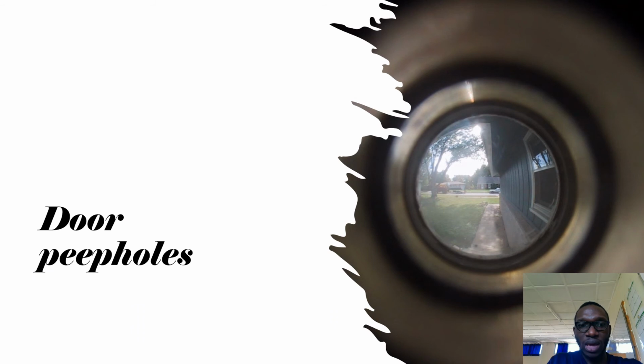Next one is door peepholes. As you can see here, let's say you are inside the house and somebody knocks on your door. You want to know clearly who that person is before you open. You peep from this hole and you can see what is outside. So this contains a lens inside that also gives a clear view of what you want to see.